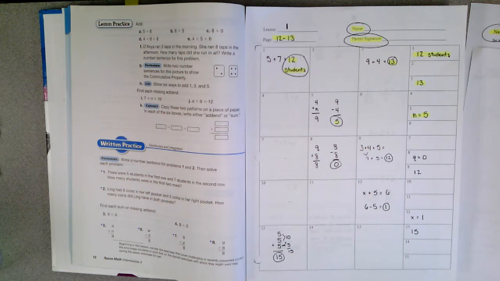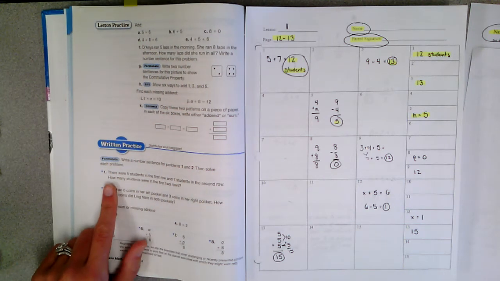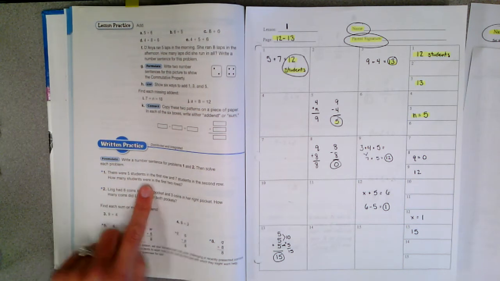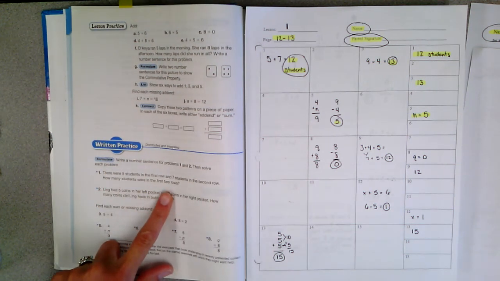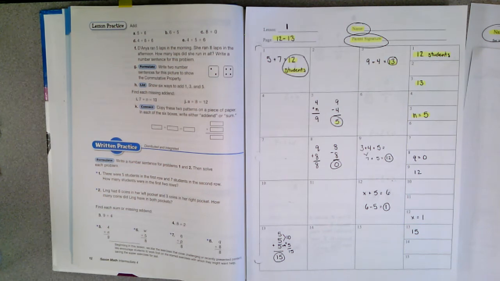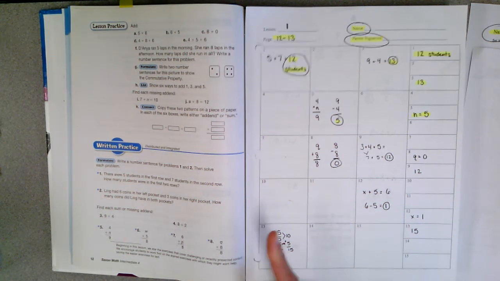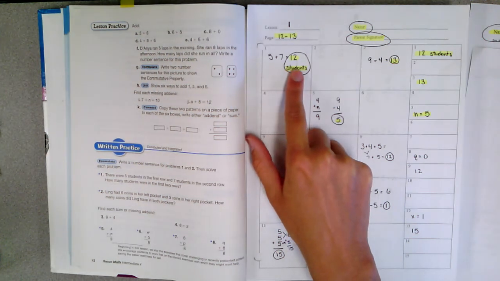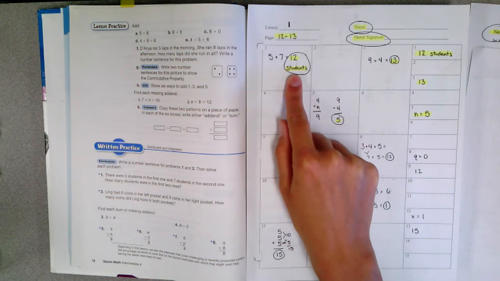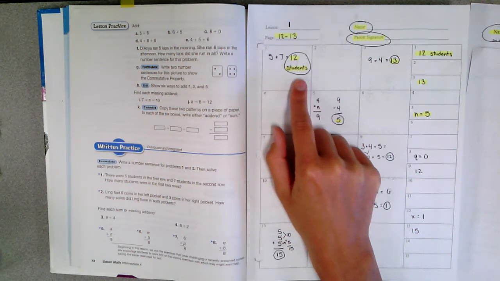You can see I set up number 1 for you. Number 1 says, there were 5 students in the first row, 7 students in the second row. How many students were in the first 2 rows? Well, this is a sum plus some more problem to get the total. If I do 5 plus 7, I get 12. So 5 plus 7 equals 12. I get 12 students. I think it's always helpful to circle your final answer.